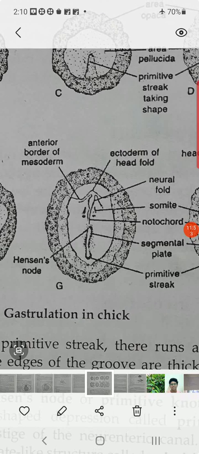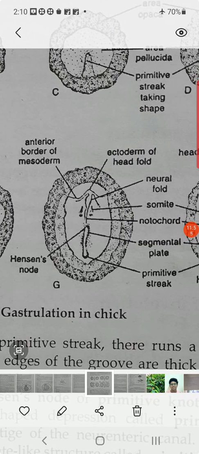Now, the precaudal plate cells and notochordal cells proliferate from Hensen's node, and this precaudal plate spreads under the epiblast in front of the primitive streak, and it is followed by the notochordal cells. These cells arrange themselves to form a cylindrical rod called the head process, anterior part, or notochordal process.